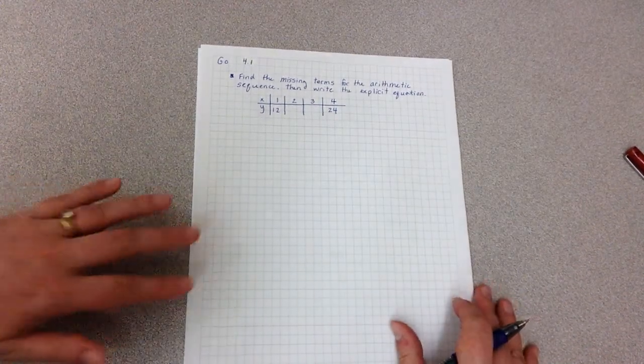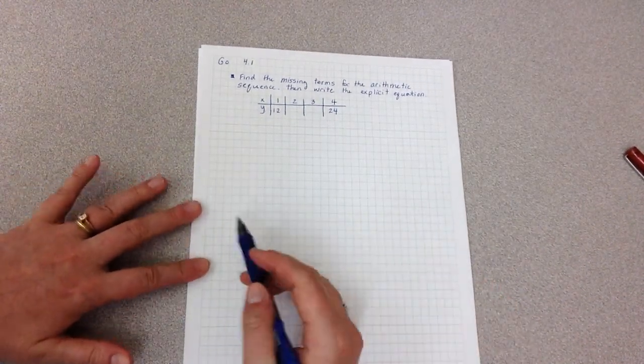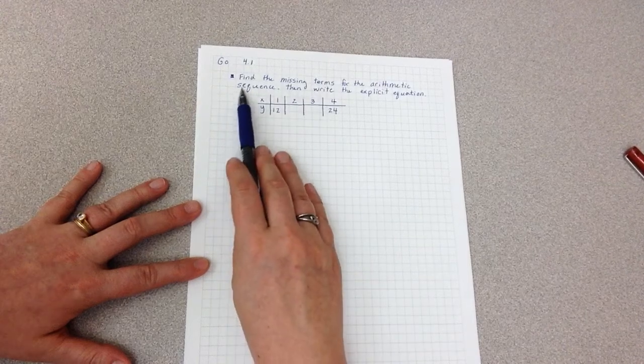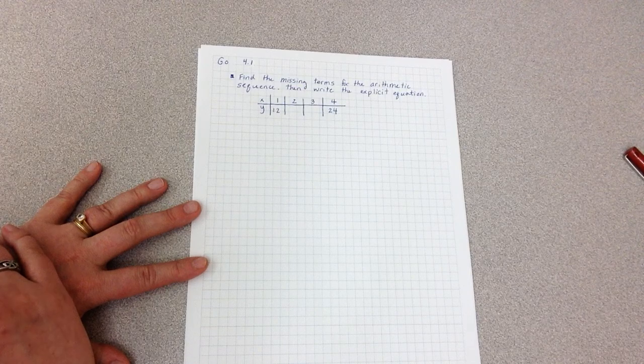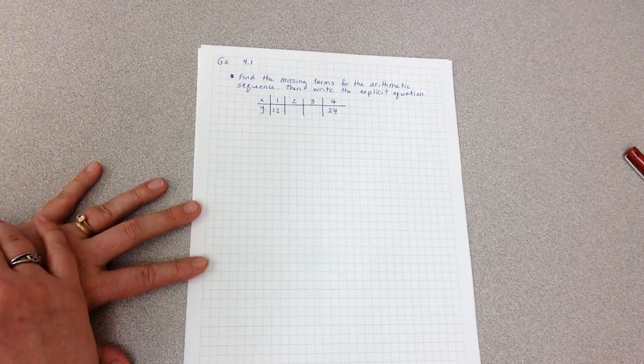These are the notes for the Go of 4.1. I'll do one example here. Find the missing terms for the arithmetic sequence, then write the explicit equation. This is review from modules 1 and 2.